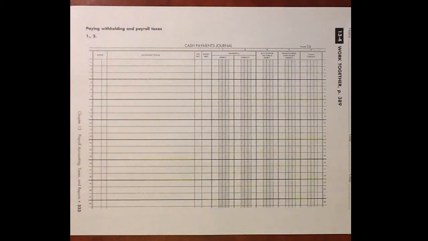Now, credit balances on March 31st for the unemployment tax accounts for the first quarter are as follows. Unemployment tax payable federal, $511.75. Unemployment tax payable state, $3,454.34. Digital Supplies pays both unemployment taxes each quarter.